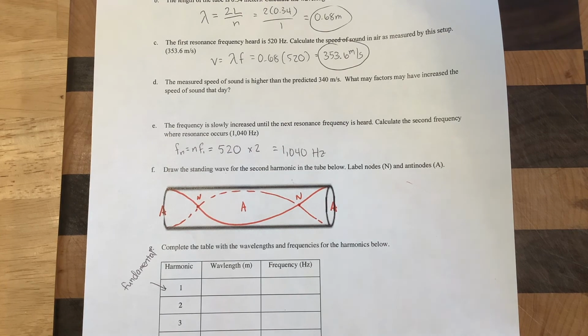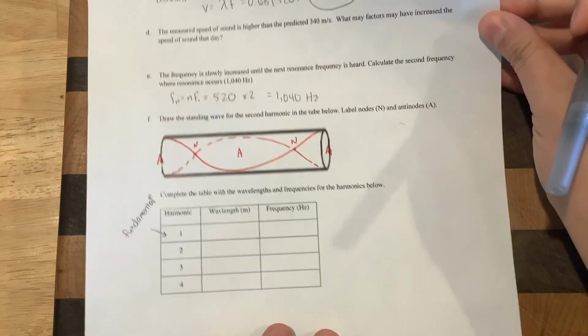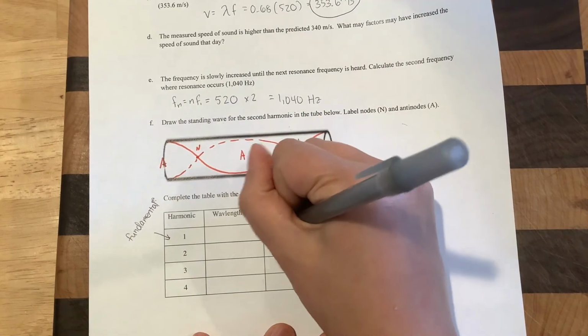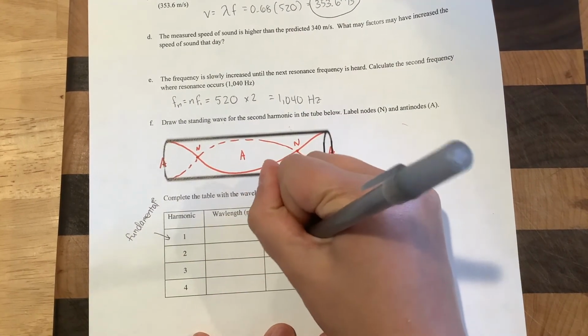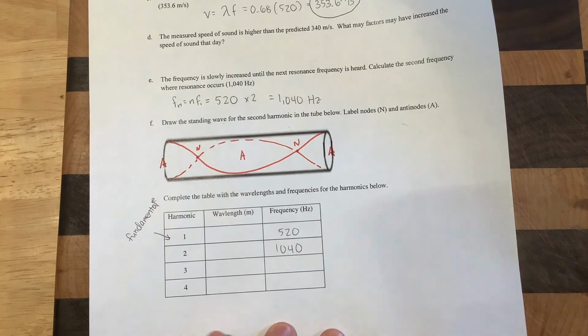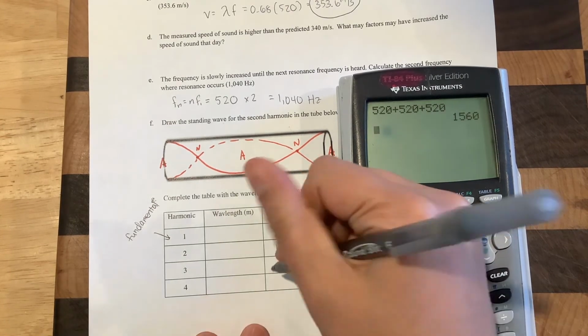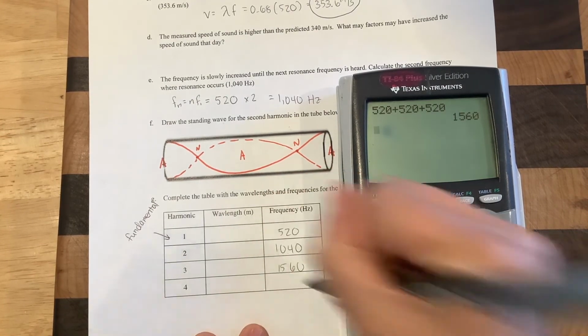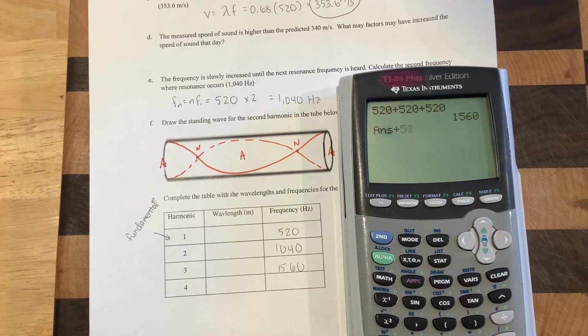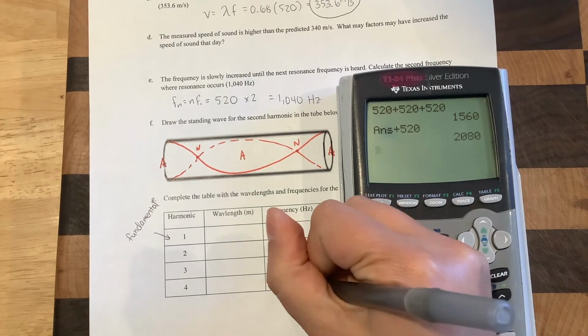So back to this pattern again. We know frequencies are multiples of each other, and we did one of these already. The next frequencies up, let's just math it correctly for us. I guess you could also do this as just adding. So 1560, add it one more time, 2080.